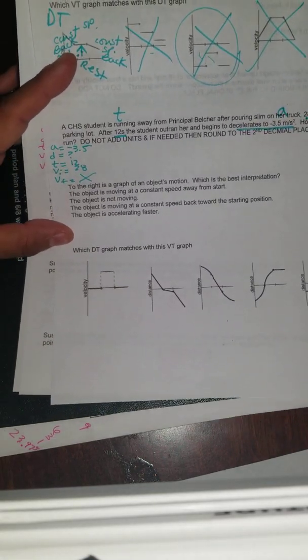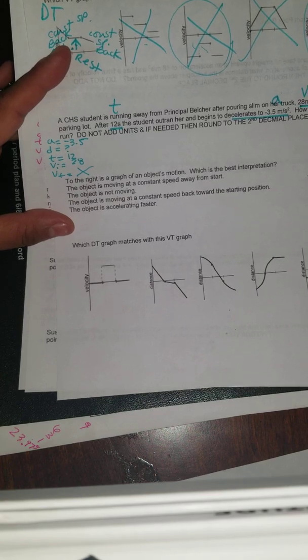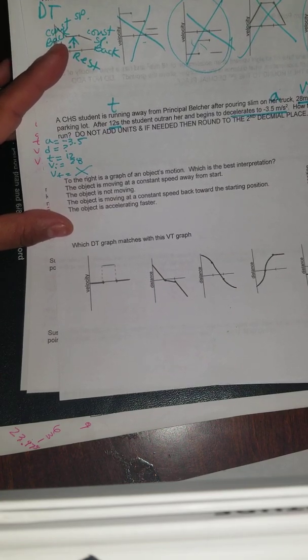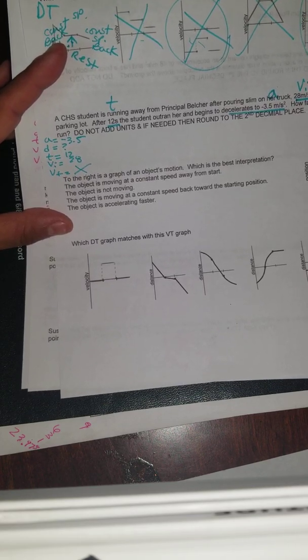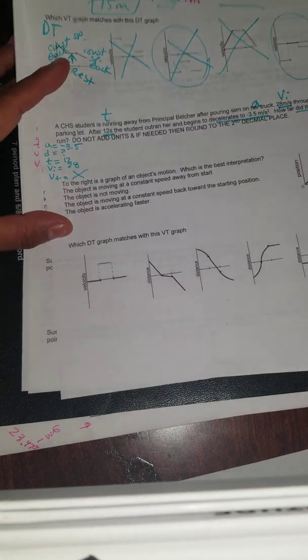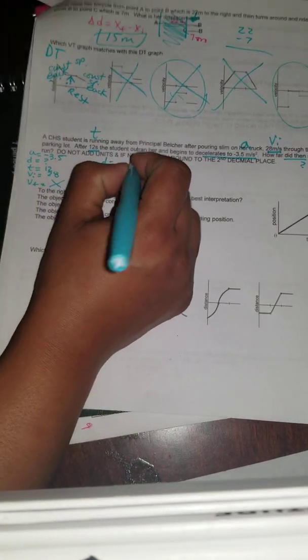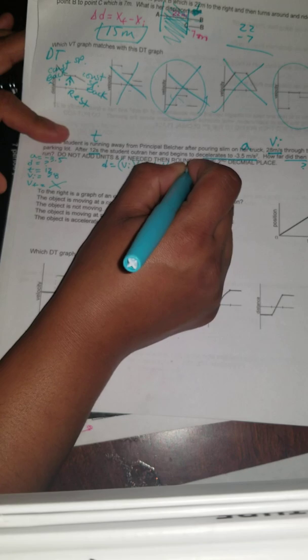Here's my information over here that I wrote down. If I'm going to use a flow chart, I would ask myself, was D ever discussed or used? Yes, it was. It's my unknown. Was T ever talked about? Yes, 12 seconds. Well, then your flow chart guides you to this. D equals Vi times T plus 1/2 A T squared.